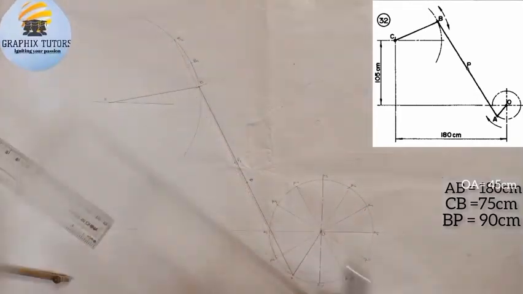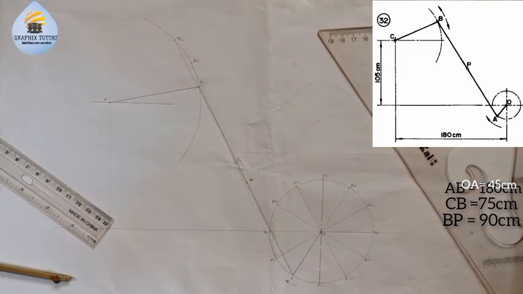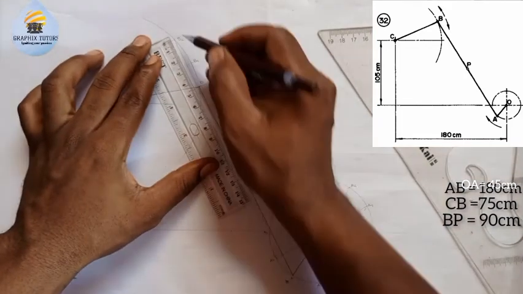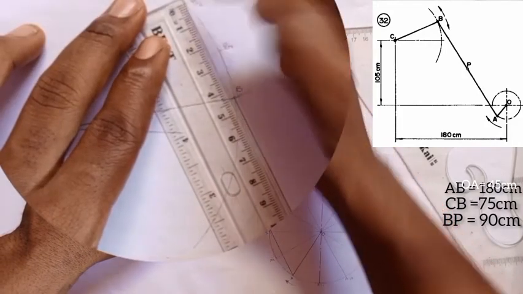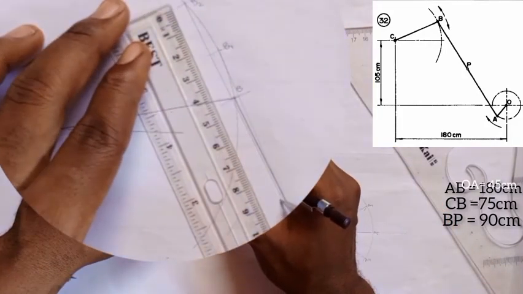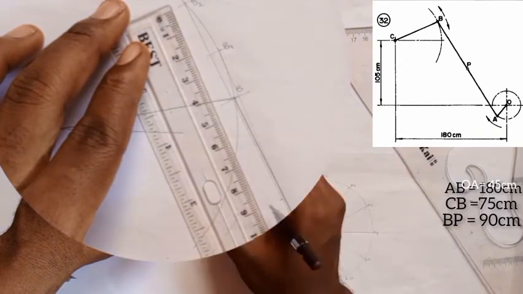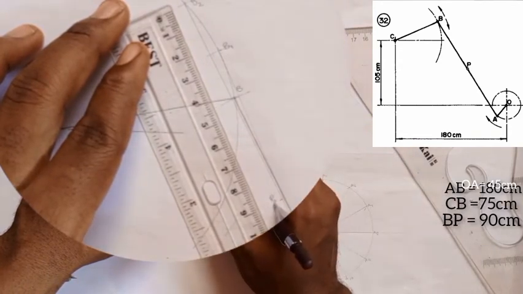So along B2 and A2, I'll get P2. So I'm going to measure from B2 along that line to 90. That'll give us what? The P2.